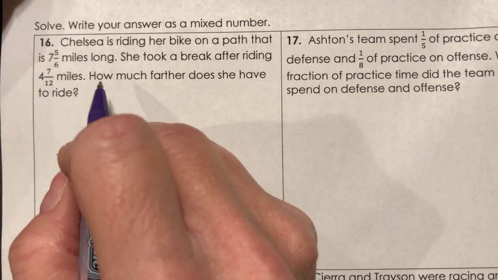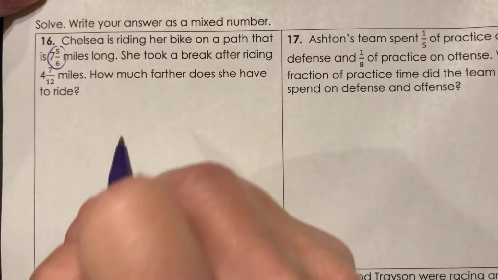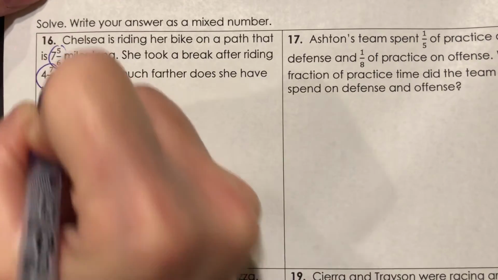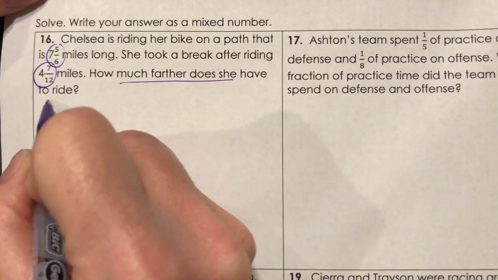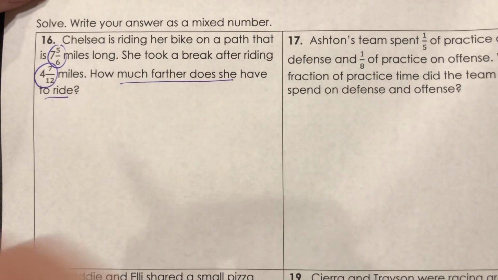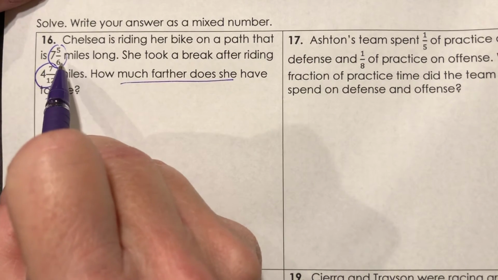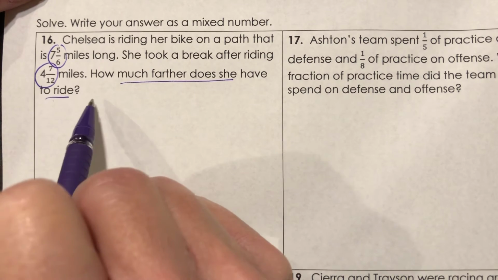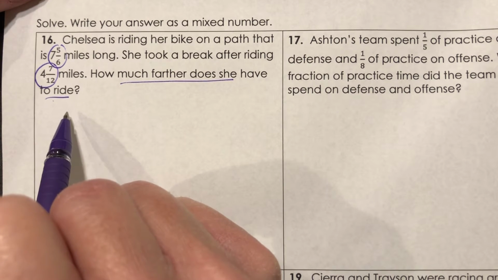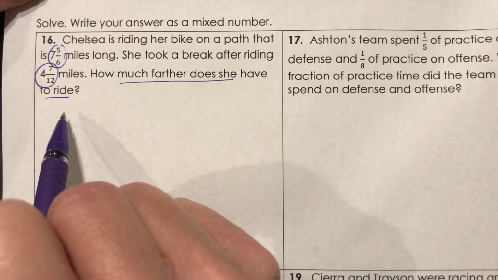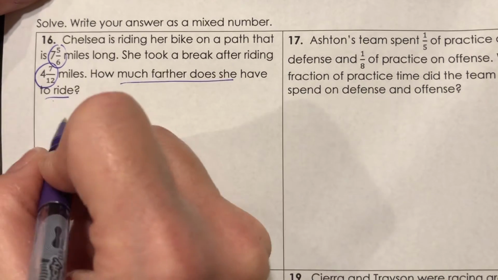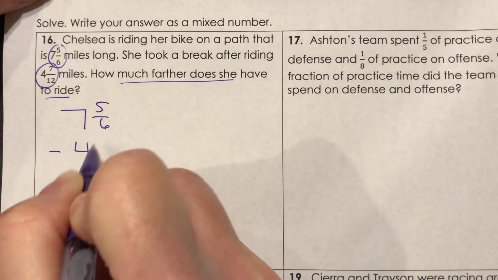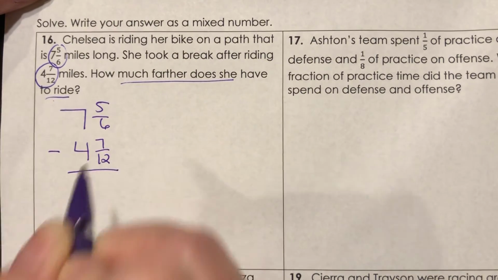Chelsea is riding her bike on a path that is 7 5/6 miles long. She took a break after riding 4 7/12 miles. How much farther does she have to ride? So I know that the path is a total of 7 5/6 miles, and I gave you the part of how far she traveled. So if I want to know how much farther she has to ride, when you're given a total and a part, that means we're going to subtract to find that missing piece. So I would take that total, 7 5/6, and subtract how far she's already gone from it.